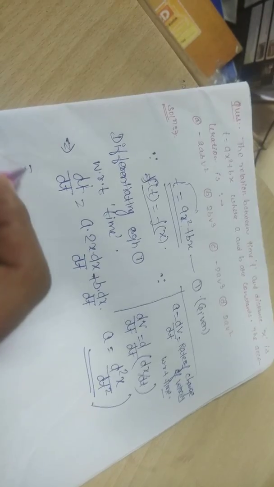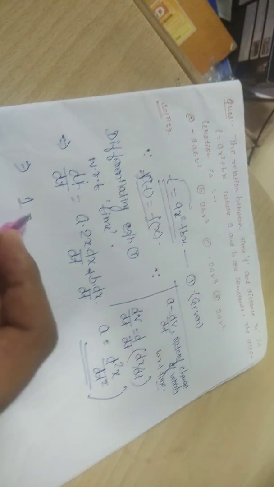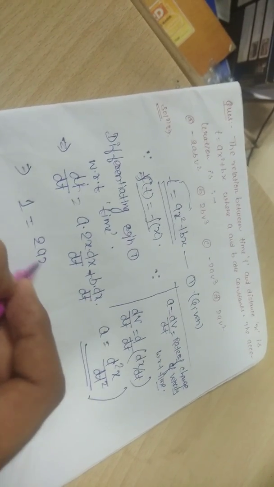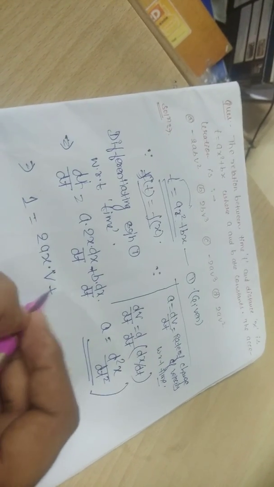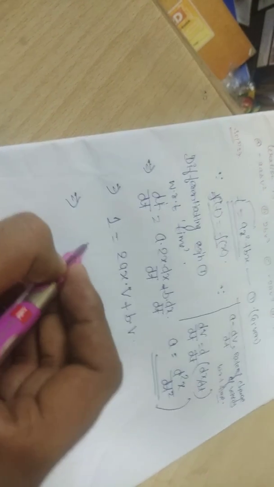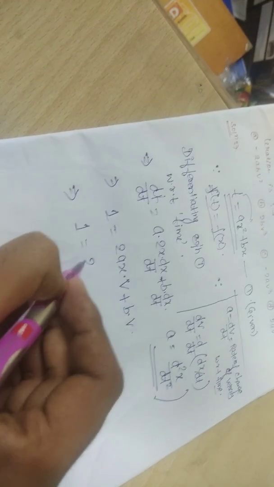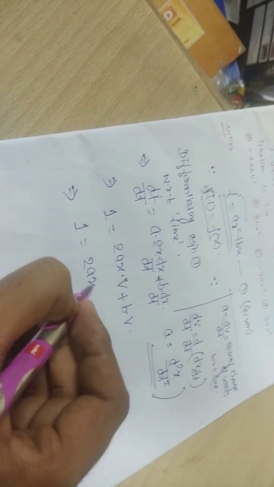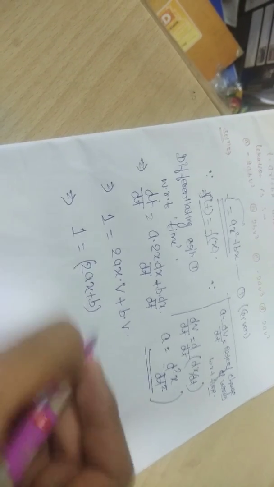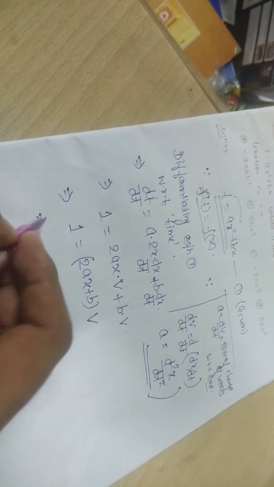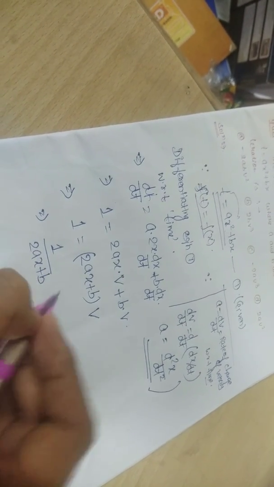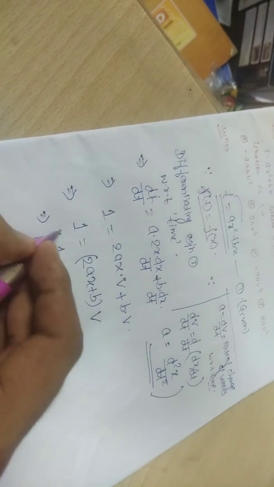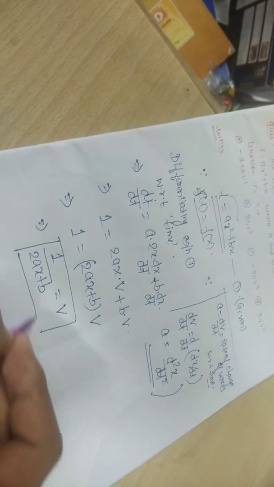Here dx by dt is velocity, so 1 equals 2ax times velocity plus b times velocity. Taking velocity common, 1 equals (2ax plus b) times v, so velocity is 1 upon 2ax plus b.